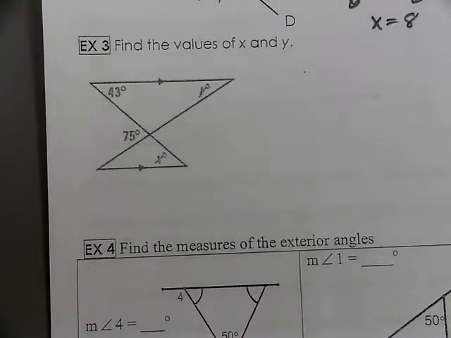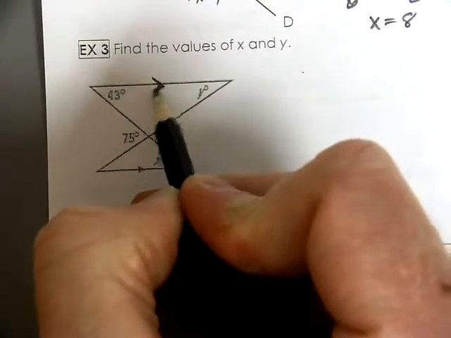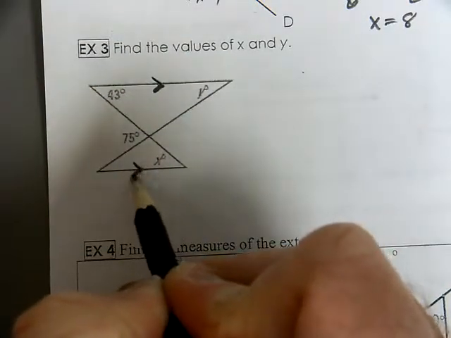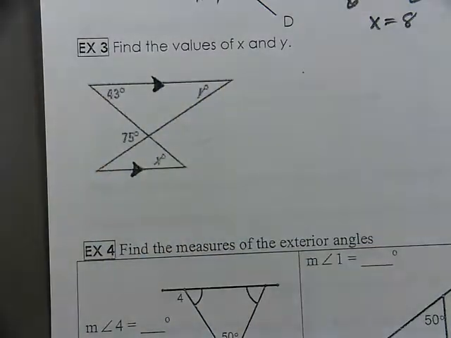Alright, what do we see with example number 3? The first thing I would hope you would recognize is these two triangles. These two triangles tell us that the lines are parallel to each other.